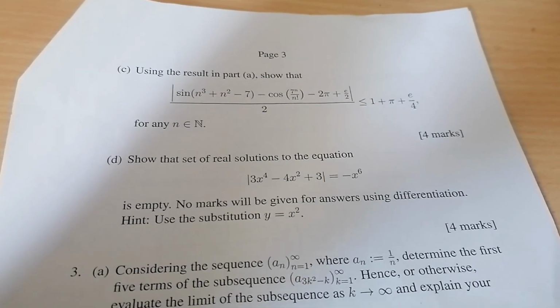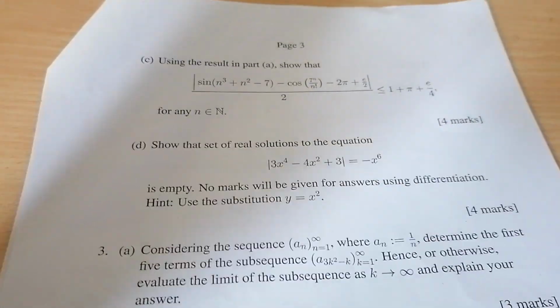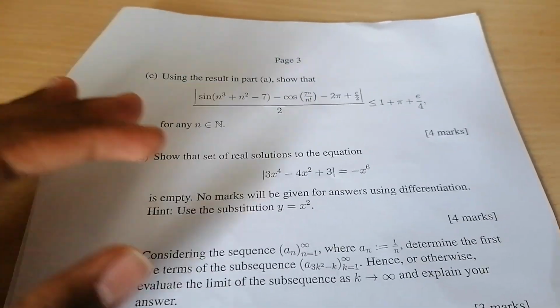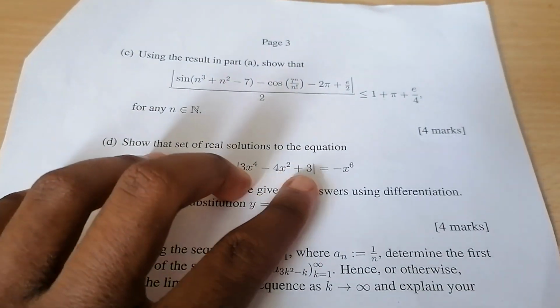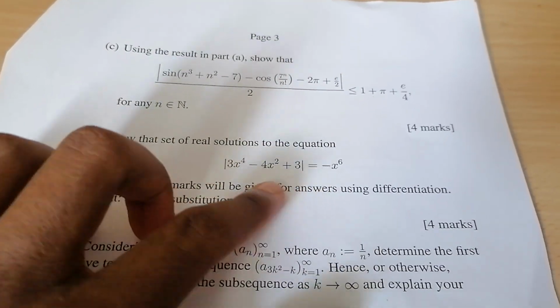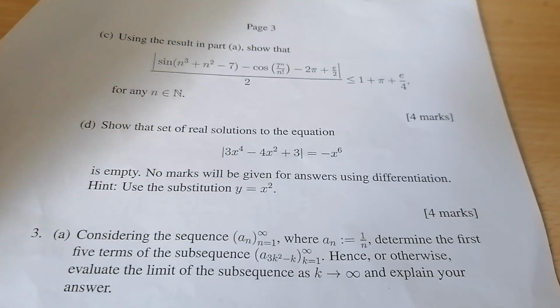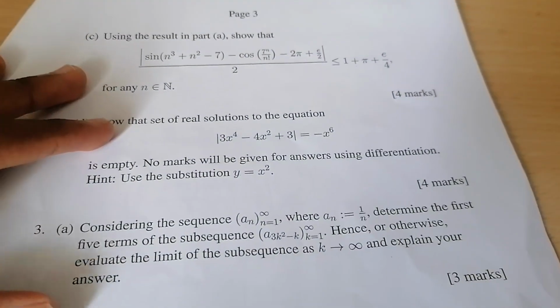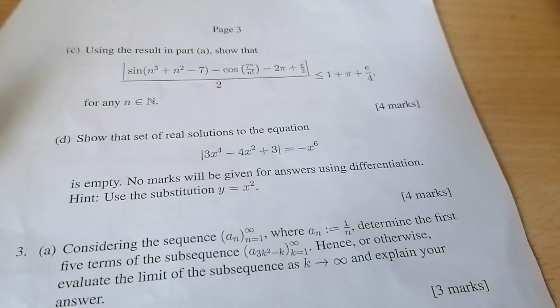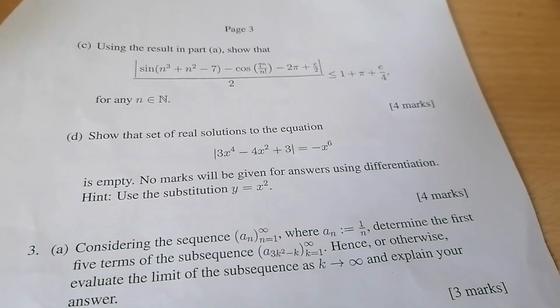You get 3y squared minus 4y plus 3 equals minus y cubed. That's fine. Then I tried saying that when this left hand side is less than 0, it's the negative of this, so it becomes minus 3y squared plus 4y minus 3. And when it's positive, it's just that. I tried doing that, didn't really get anywhere, so I just skipped it.